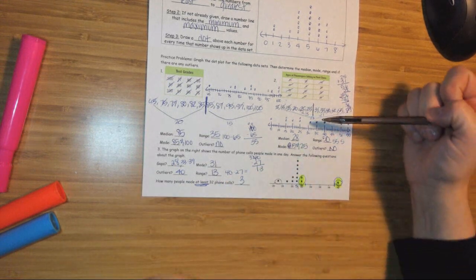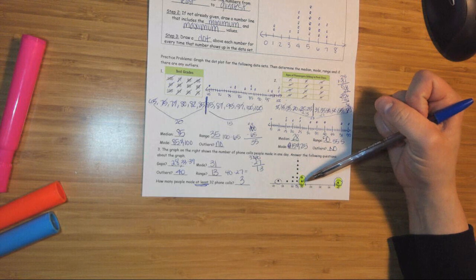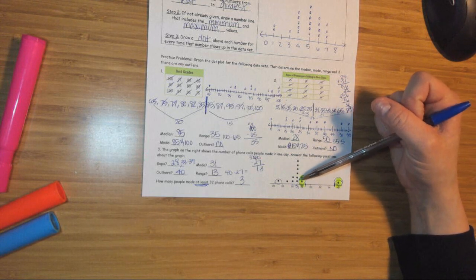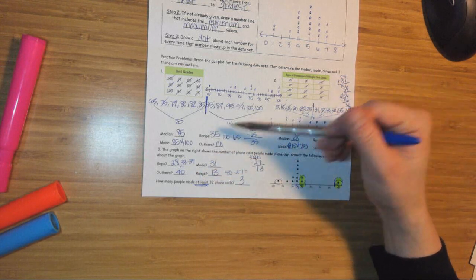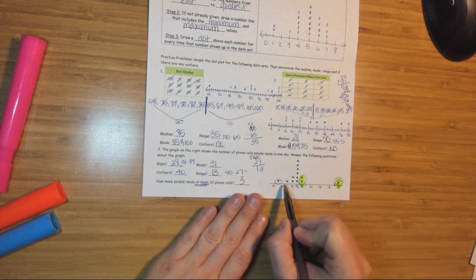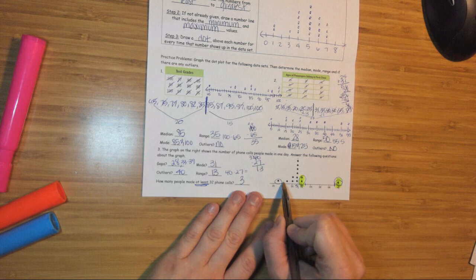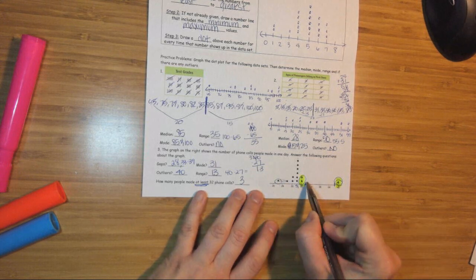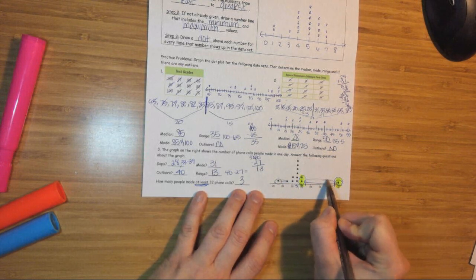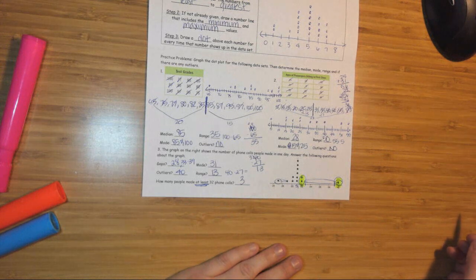Most of the time, you're not going to have to graph the actual data. They're going to give you the dot plot, and then you're going to have to answer questions about the dot plot. So that's why we went through that. So just remember, gaps are anywhere that there's not a sequential or an order dot. So there's a gap right here at 28, and then there's one from 33 all the way to 39. So those are your gaps.